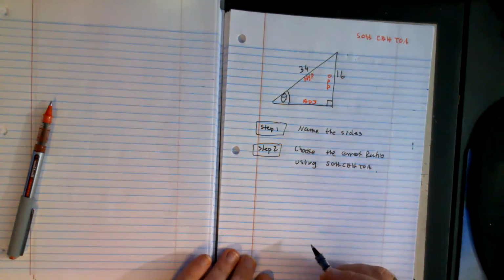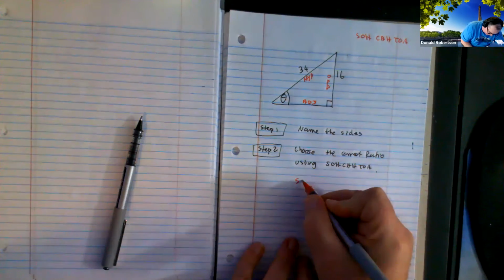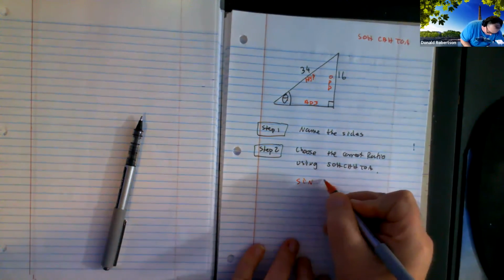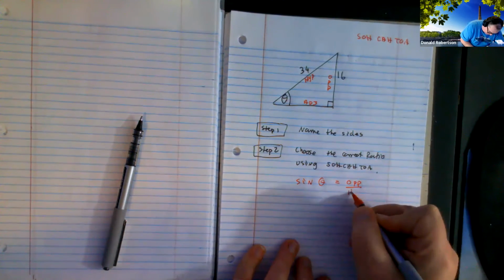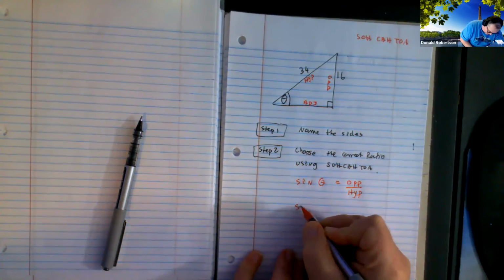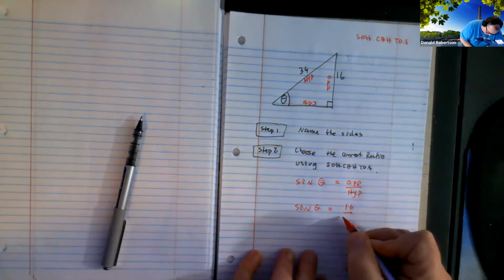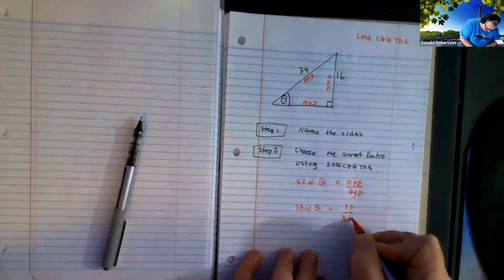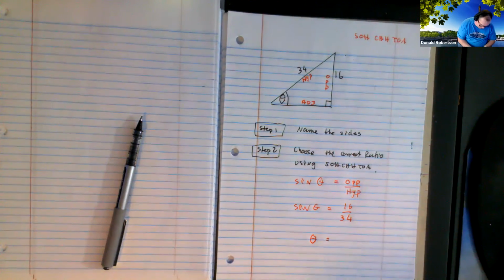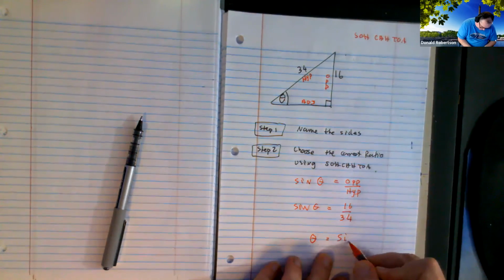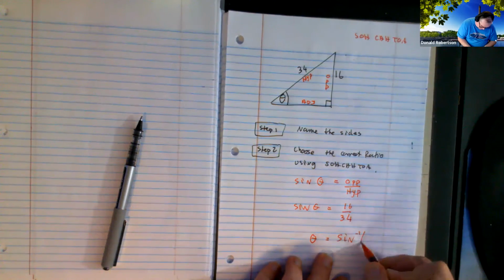Sine. Agreed. So the sine of theta is opposite over hypotenuse. The sine of theta is 16 over 34. And this is where the inverse thing kicks in. To find theta then, don't you just find the inverse sine of that?